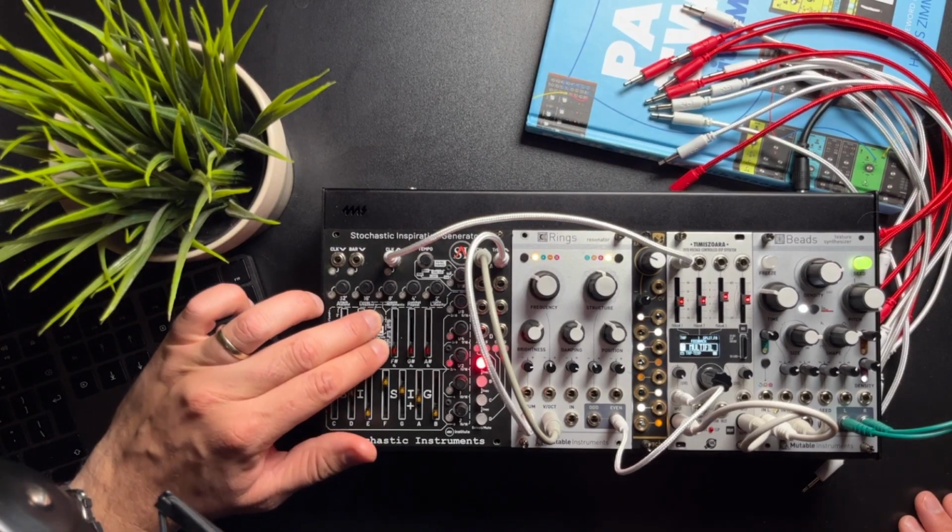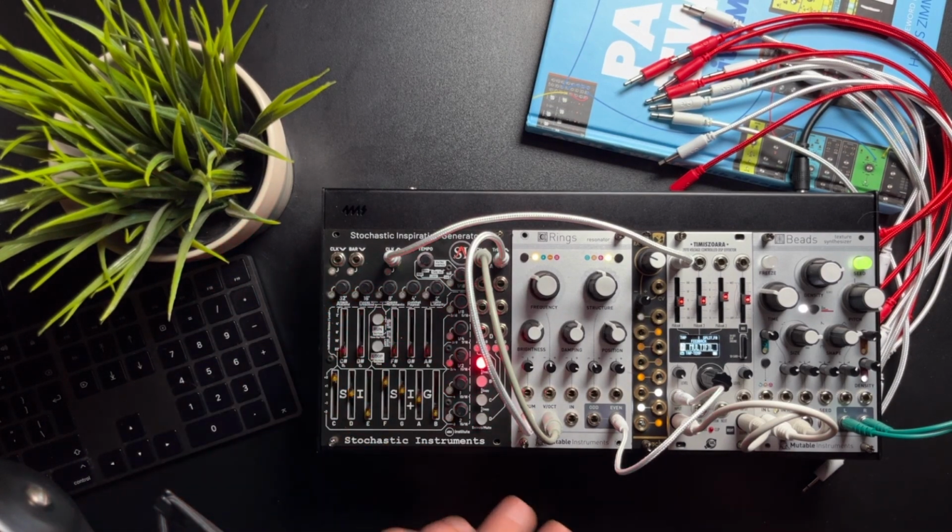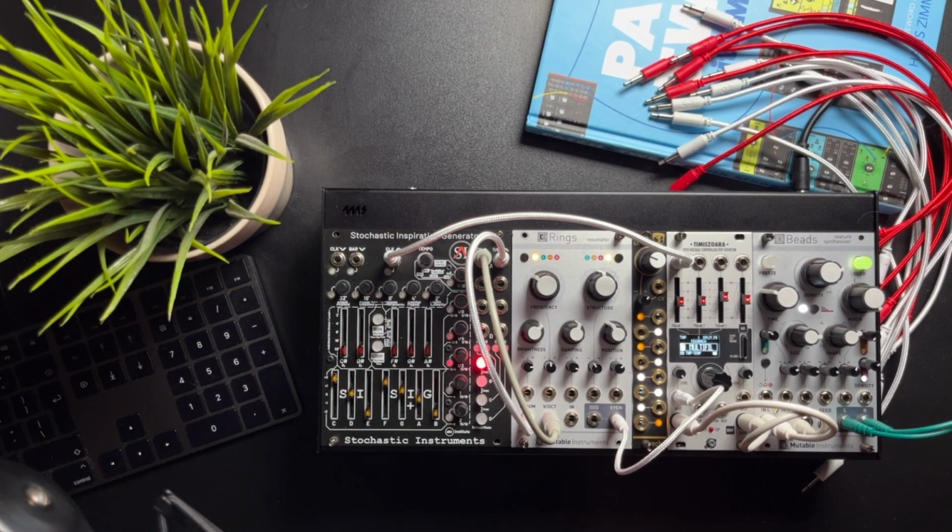Now let's reset our sequence so that we can start from scratch. Let's have a little jam and then we'll go into the tertiary functions.